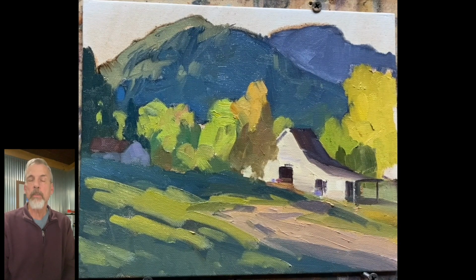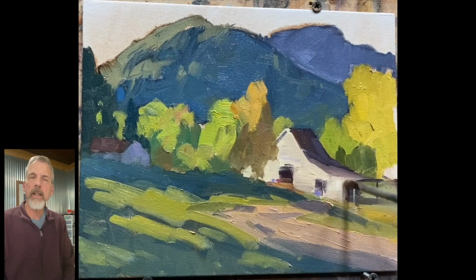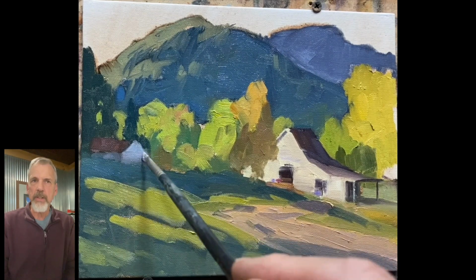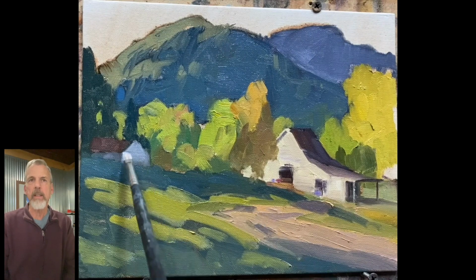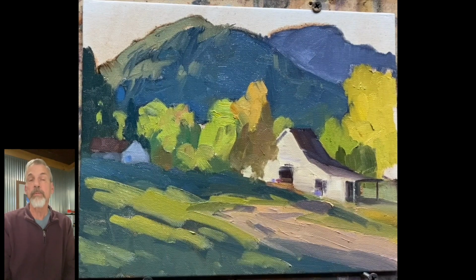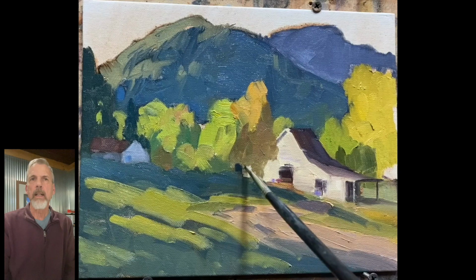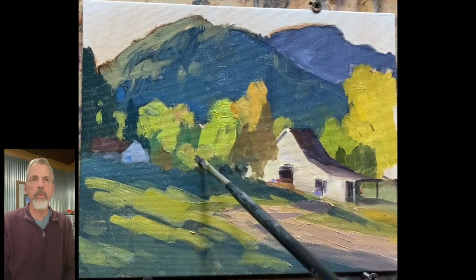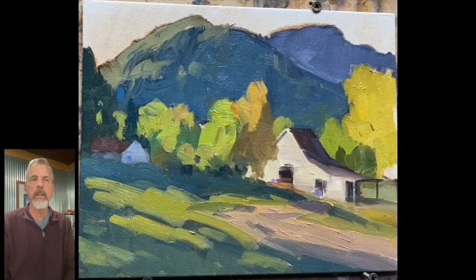Now, I am getting into a bit more detail now on the focal point. Also in the focal point, the white barn, I've got my darkest dark in there, the opening to the barn, as well as the lightest light, the sunlight on the white part of the front part of the barn. Then just a few revisions on the barn on the left.